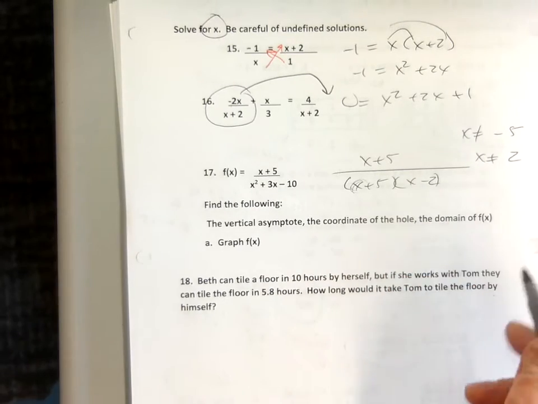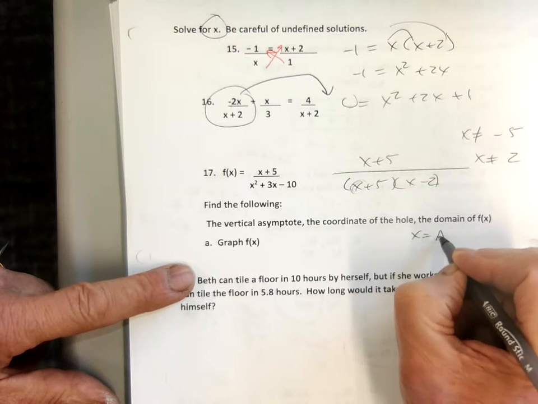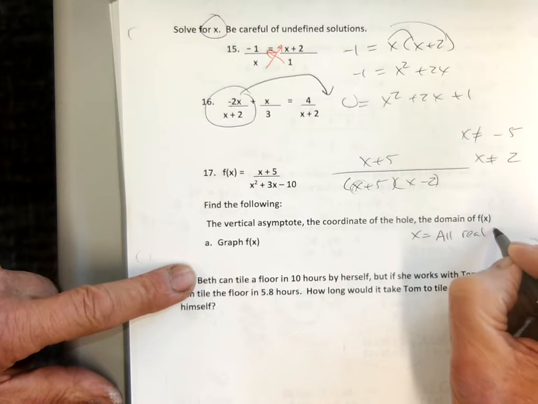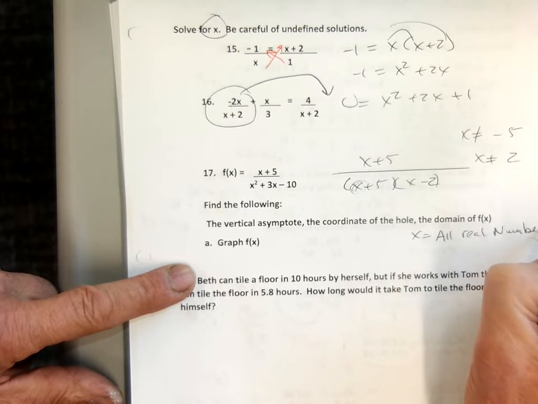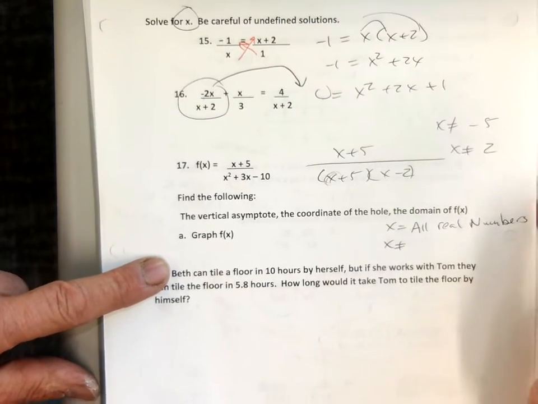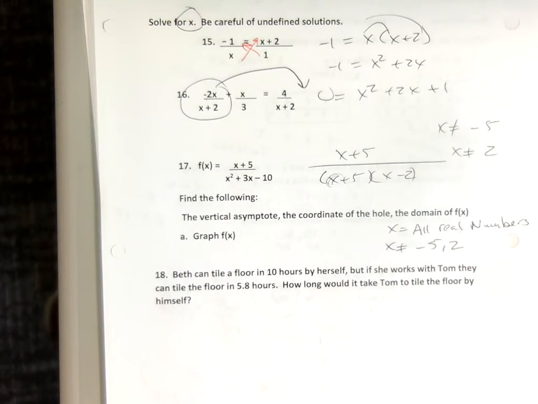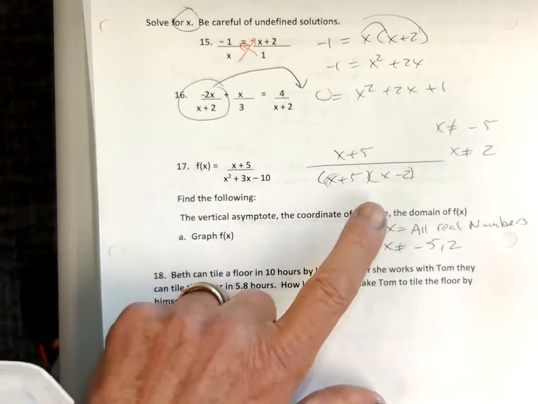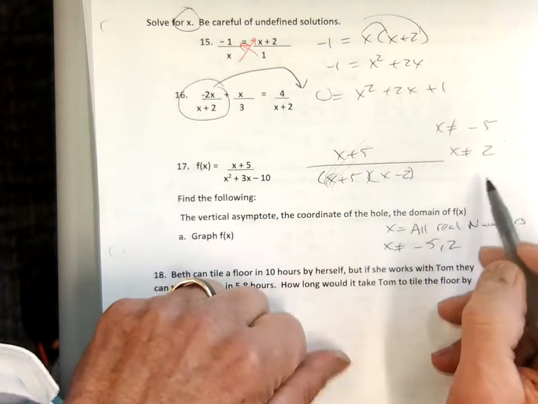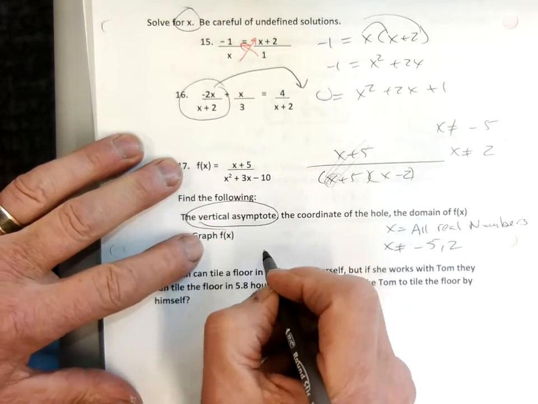Cannot divide by 0. So the domain is going to be x equals all real numbers, everything. X can equal everything, all real numbers. It can equal everything except x cannot equal negative 5 or 2. Right? Now, the asymptote is at 2, because that one you can't cancel out, okay? So my vertical asymptote is at x equals 2.